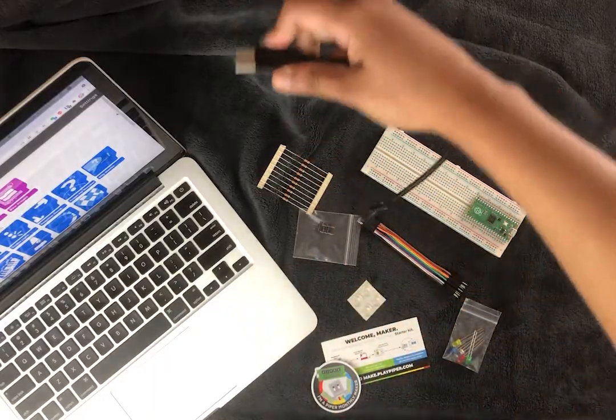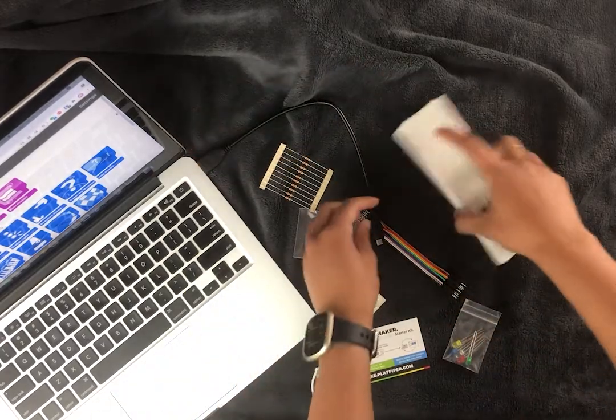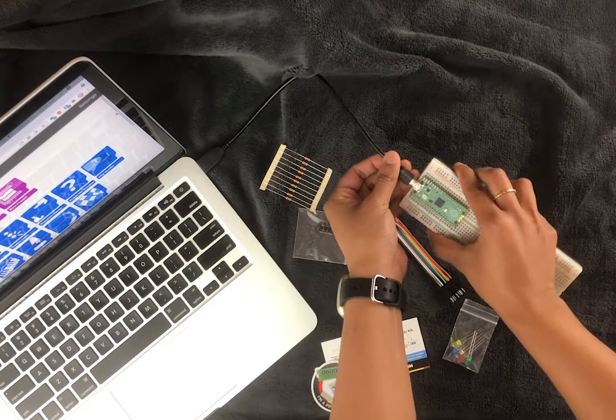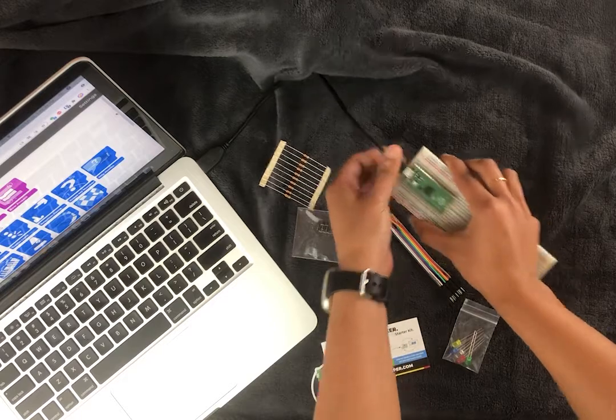Today I'll be guiding you through this tutorial. Let's get started. So for this tutorial, you're going to need your Raspberry Pi Pico. Go ahead and plug it in, and then navigate over to Silly Stories on make.playpiper.com.